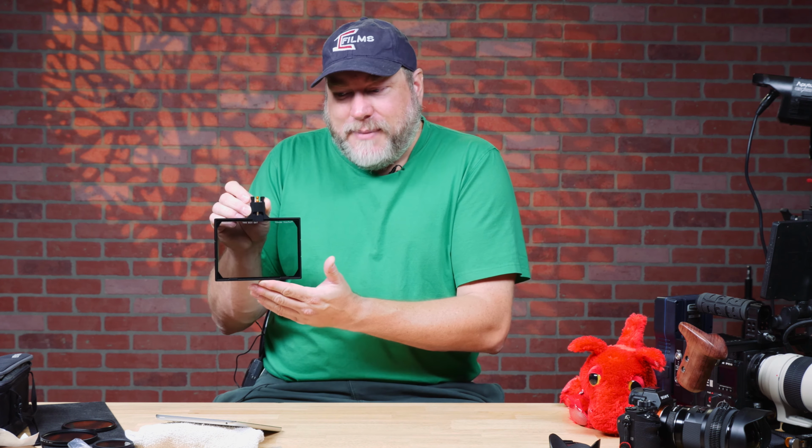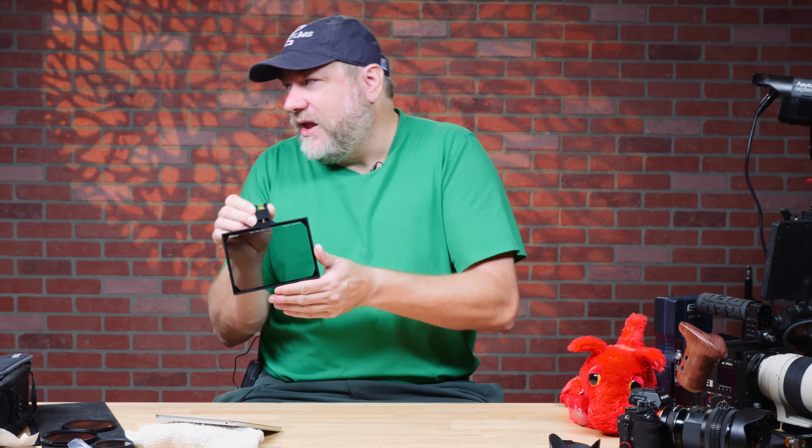This one, it's a plate of glass. So how do you rotate it? Well, when you have a matte box, the matte box will actually rotate. So you rotate like this.